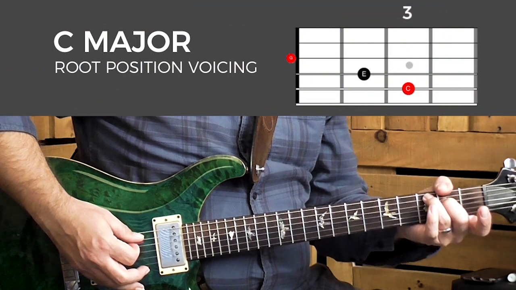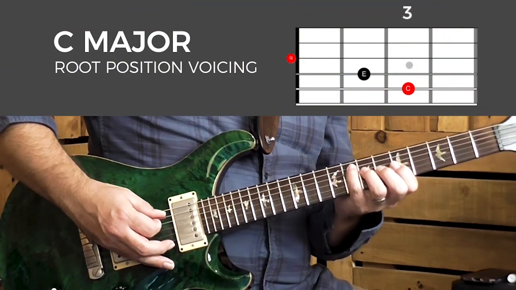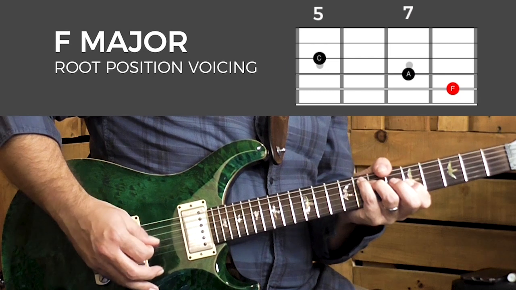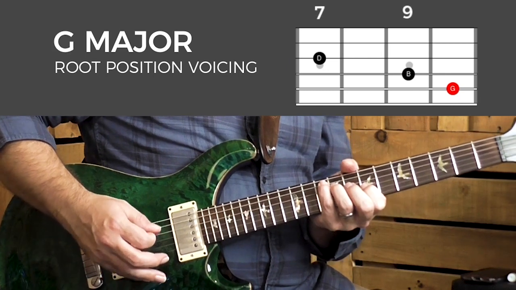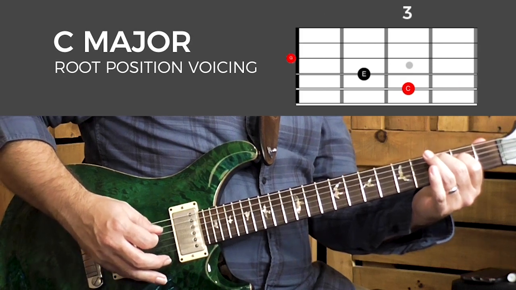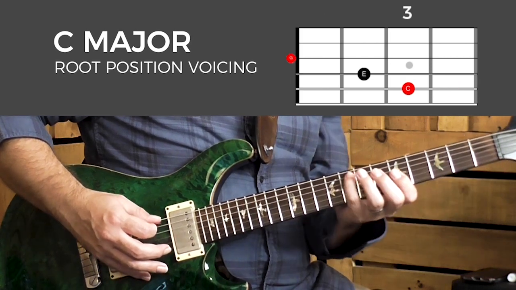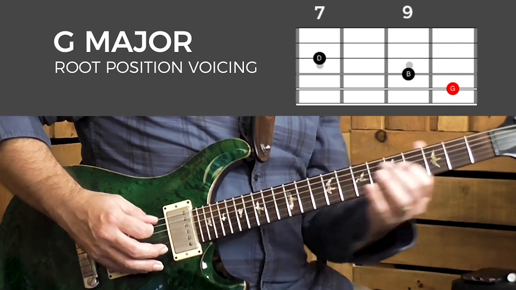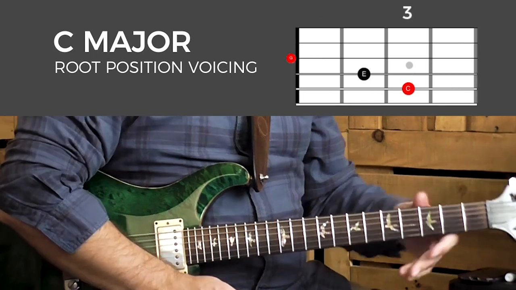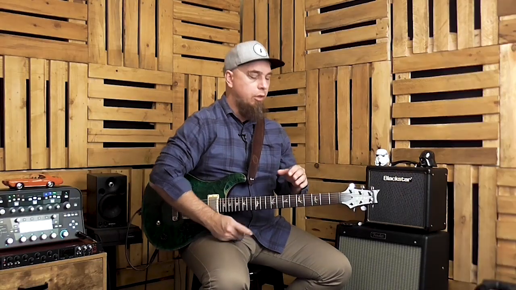So I can play C with this root position voicing. The same one for F. And the same one for G. Kind of sounds okay, but the jumps between the chords are too big.